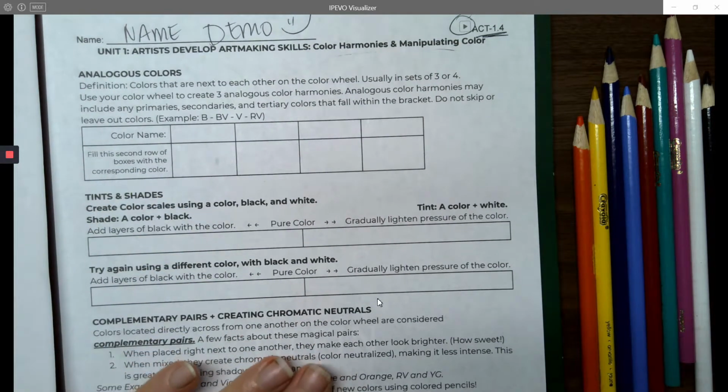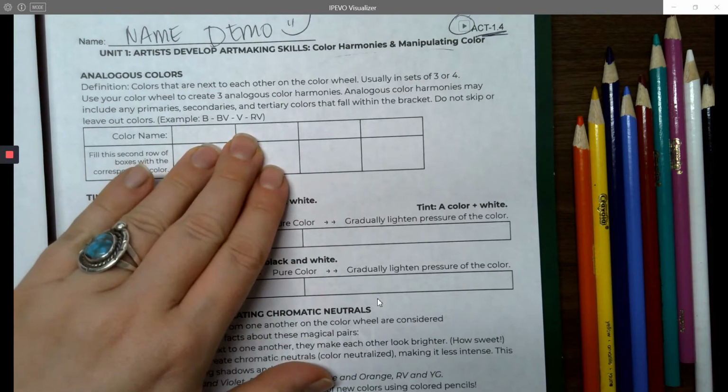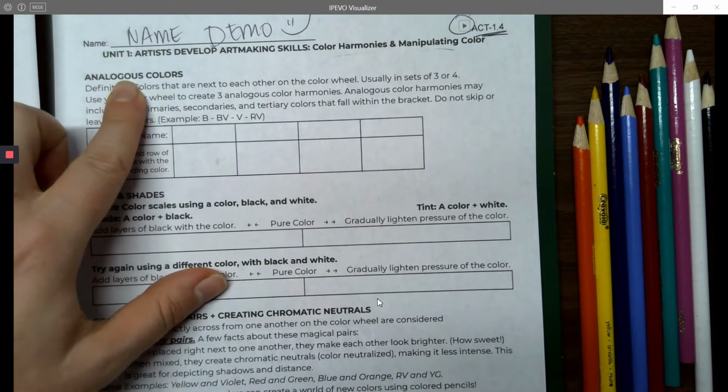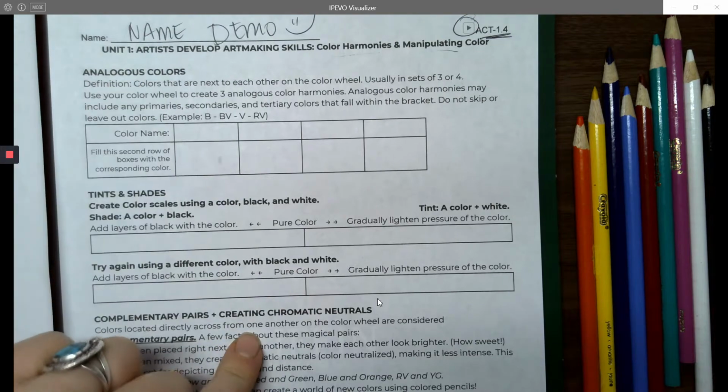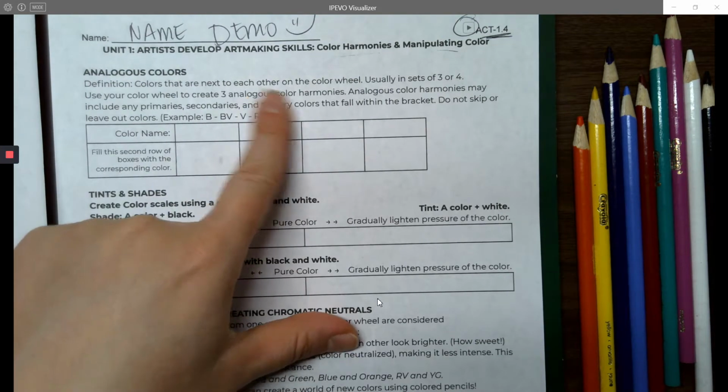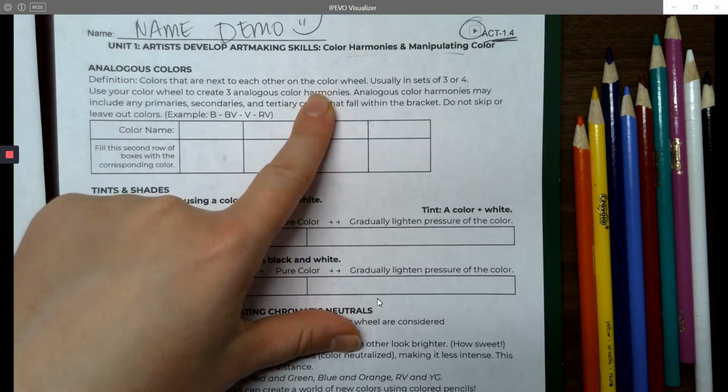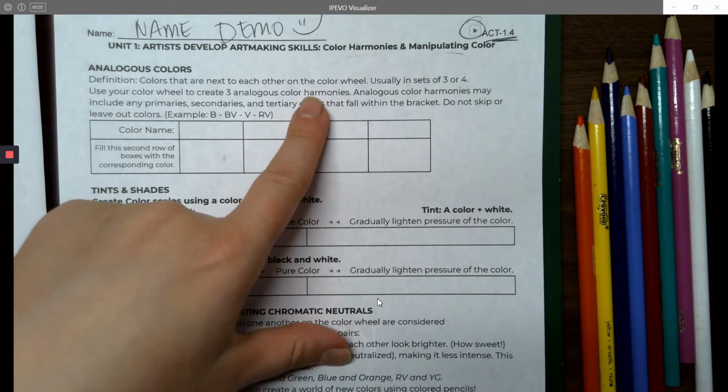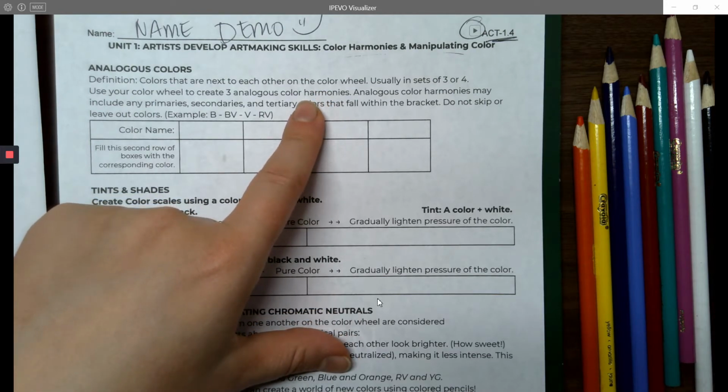For this first section, we're going to be looking at what are called analogous colors. Basically, that means these colors sit next to each other on the color wheel. You don't skip over any colors, and it usually includes 3 or 4.